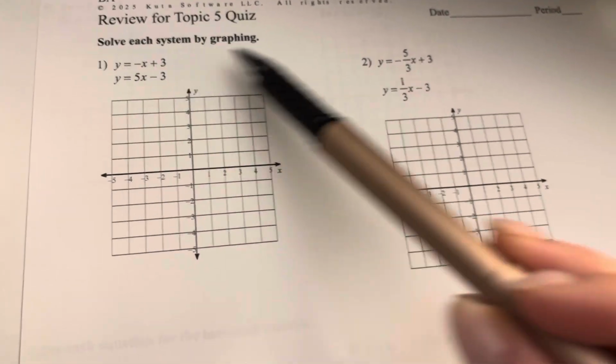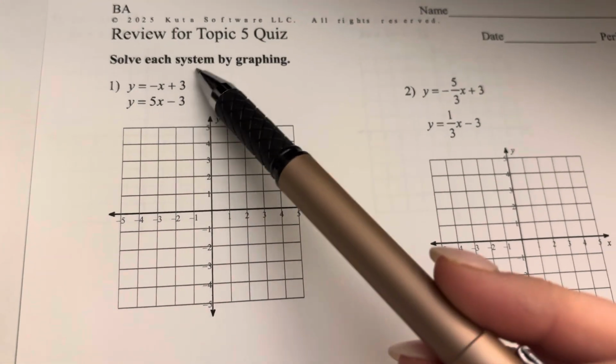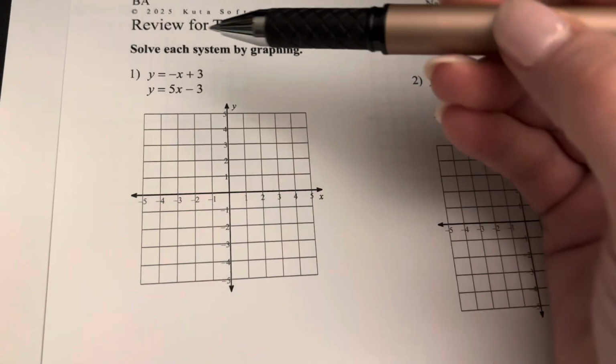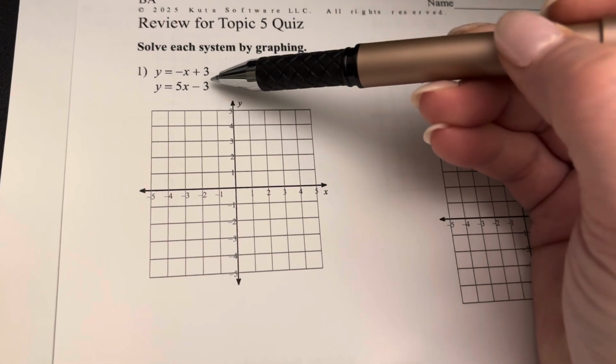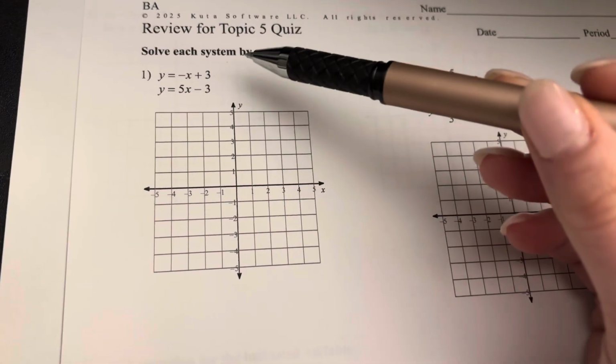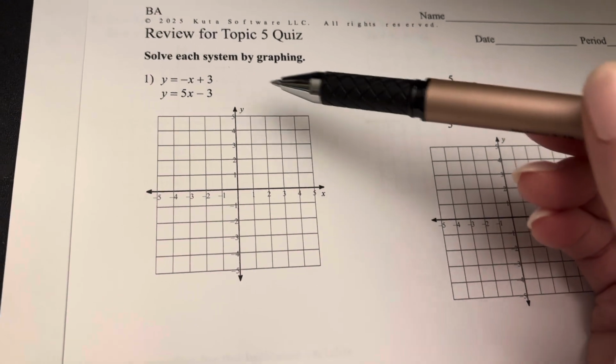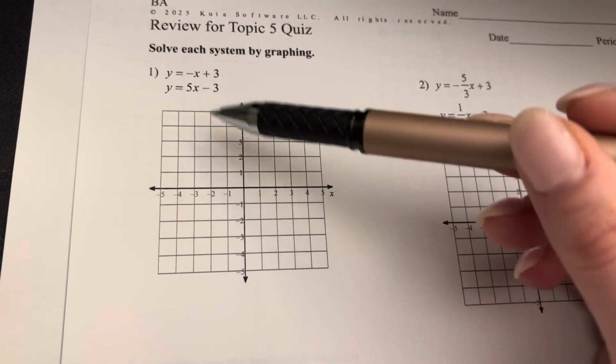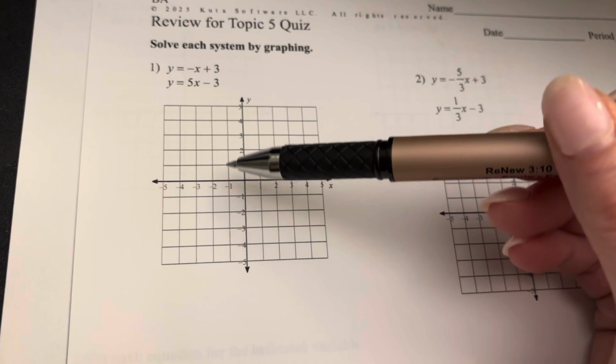So in these first few problems, it's asking you to solve the system by graphing, meaning you're going to graph each line and your answer is going to be a point because that's where they're going to intercept.